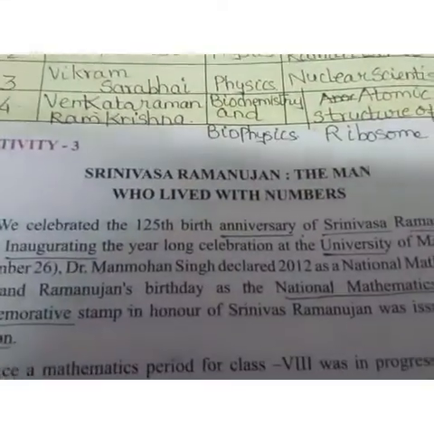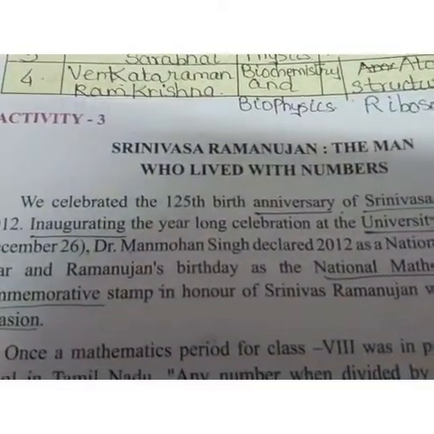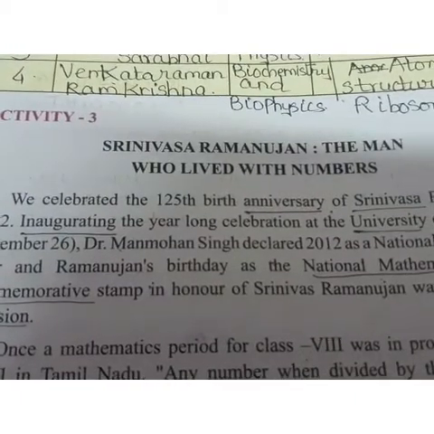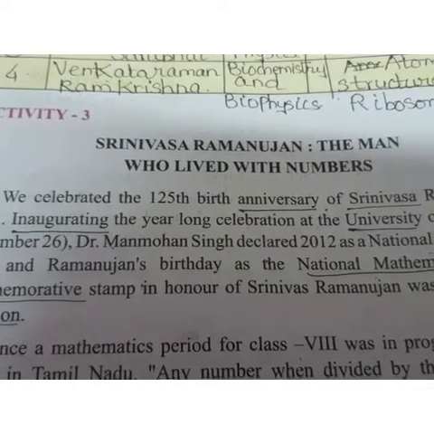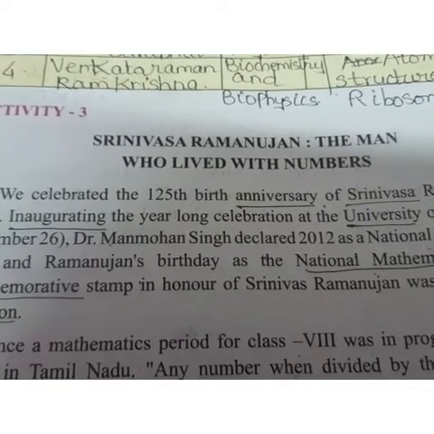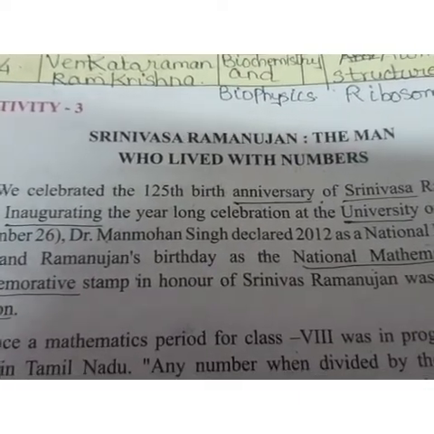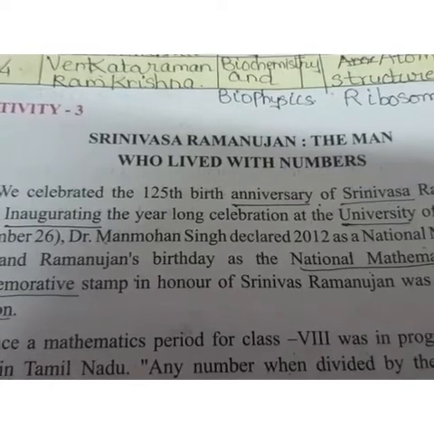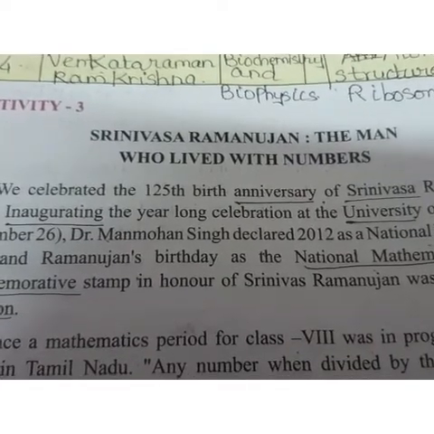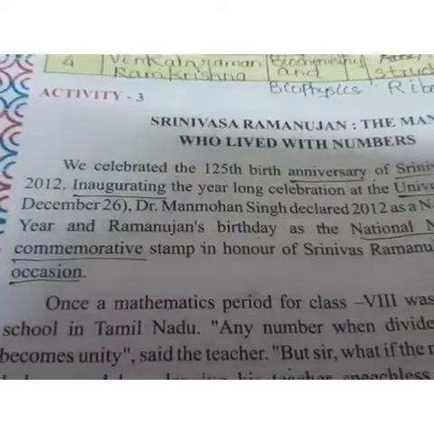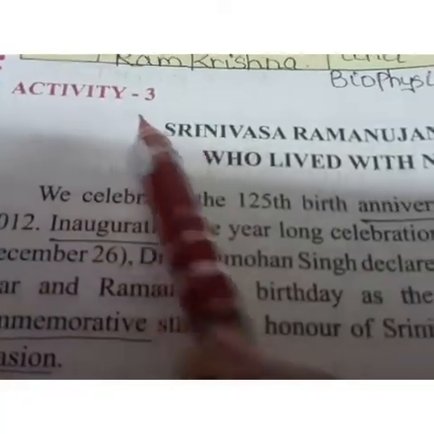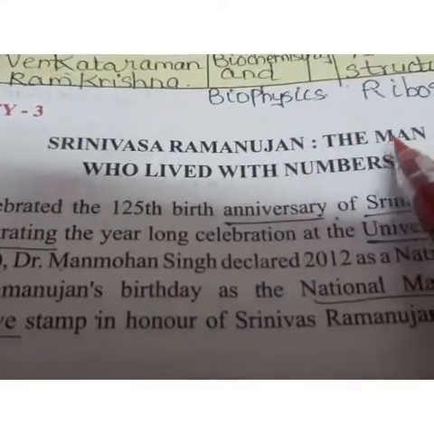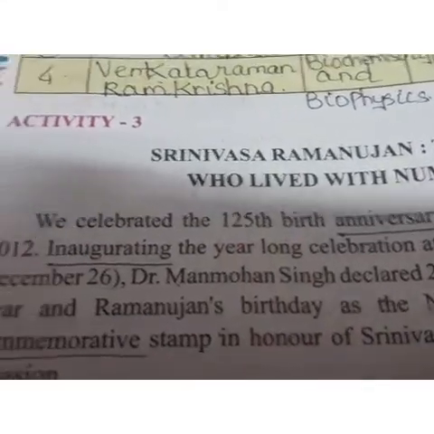Now is activity 3. In activity 3 is the detailed information about the scientist Srinivasa Ramanujan, the man who lived with numbers. That means he was a great mathematician, Ramanujan. Now we are going to read about his life history. Activity 3, Srinivasa Ramanujan, the man who lived with numbers.